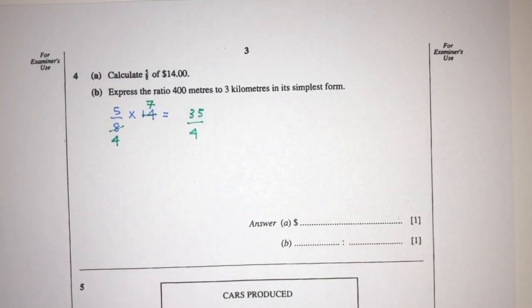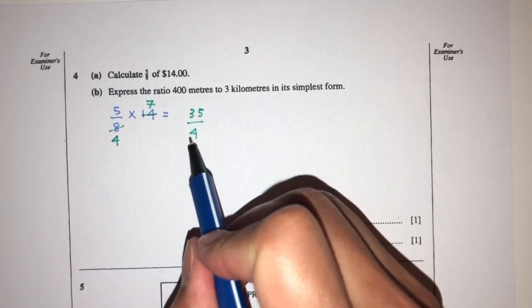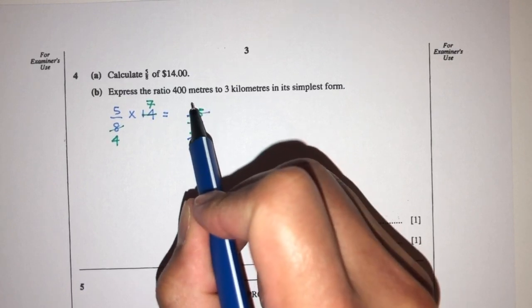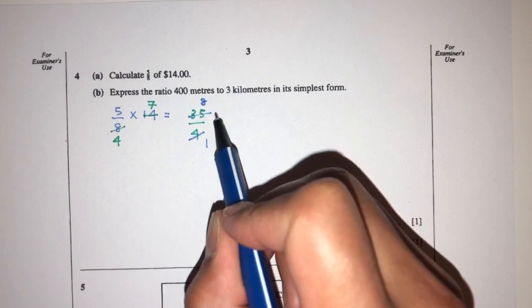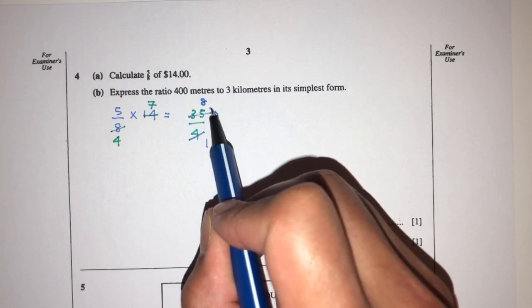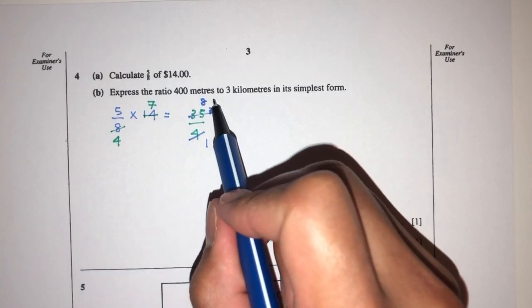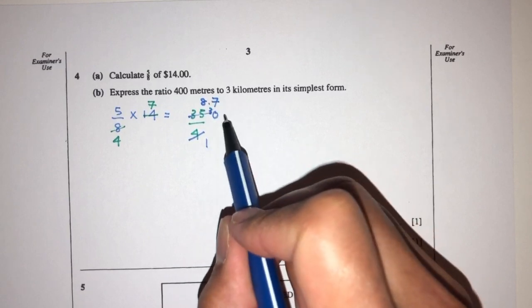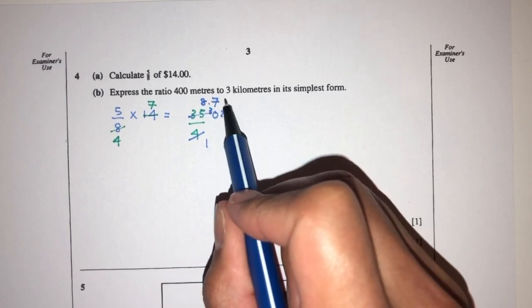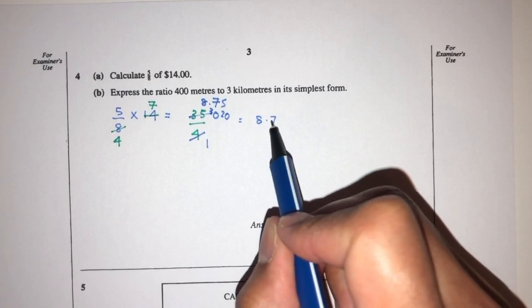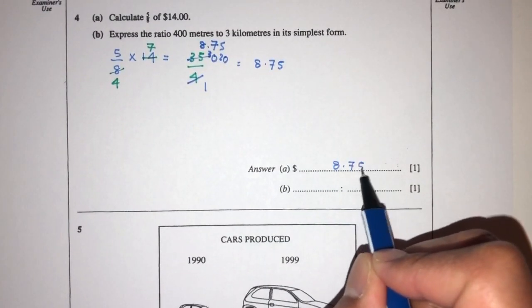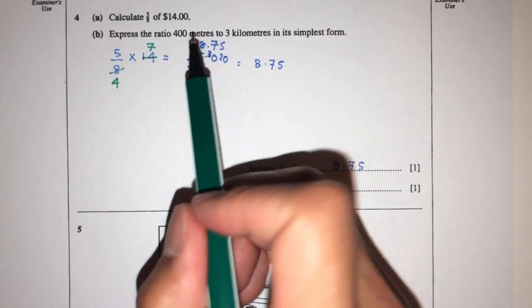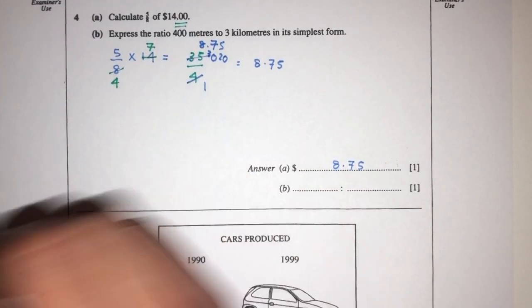Now I think we have to simplify in that case. Let's see, what can we do? Divide by 4. That will be 0 here. So 4 times 8, that will be 32. That will be 3 here remaining. Then 4 times 7, that will be 28. 2 here and 5. So the answer will be 8.75. That is definitely one way of simplifying that, and you have to provide your answer in terms of decimal, because as you can see here, we have decimal place here.